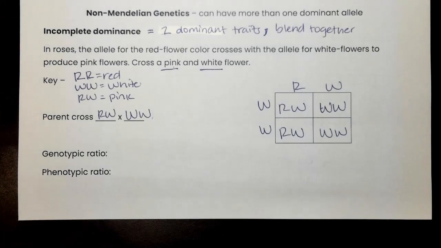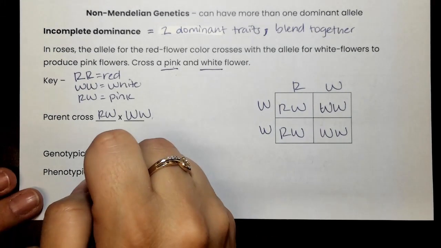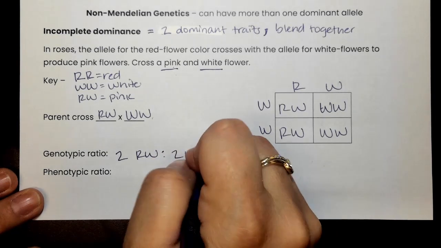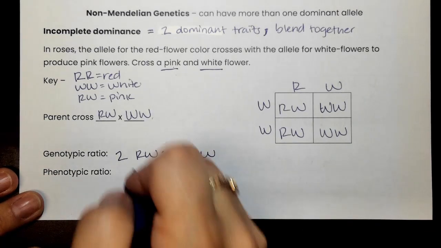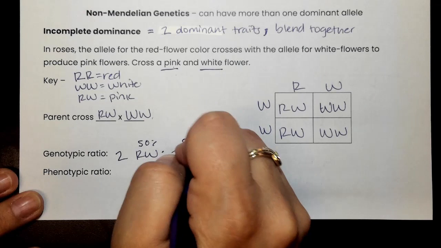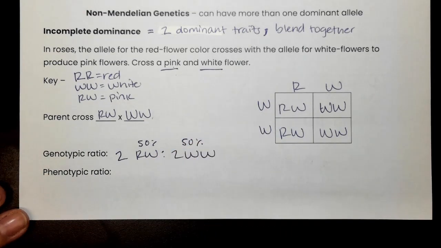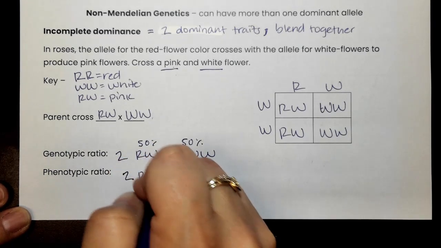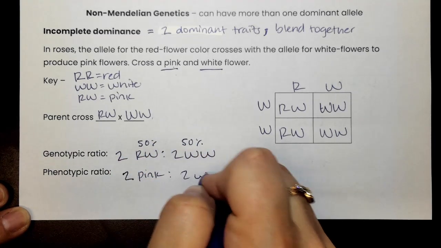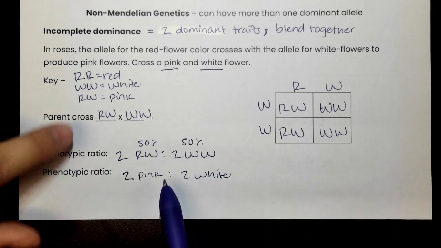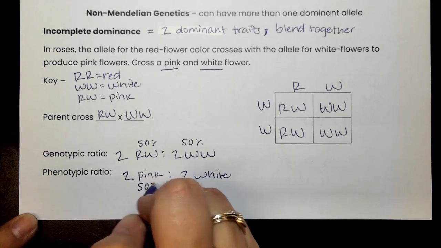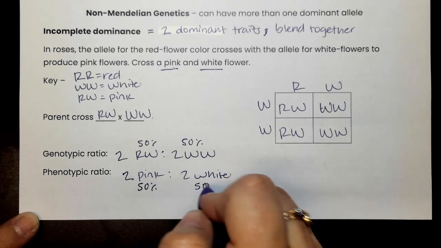So my genotypic ratios, again, I'm just going to list what I have. So I have 2 RW and 2 WW, or I can say 50% of each of these. And then my phenotype is going to be what color it is. So I'm going to say 2 pink and 2 white. And again, this is where having your key is really handy because you can just look back up here. So again, it would be 50% pink, 50% white.